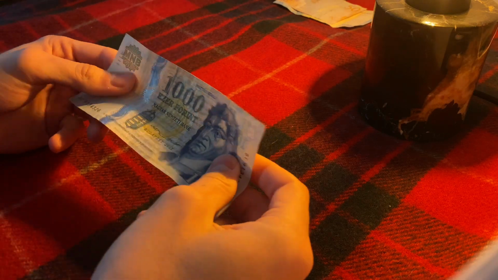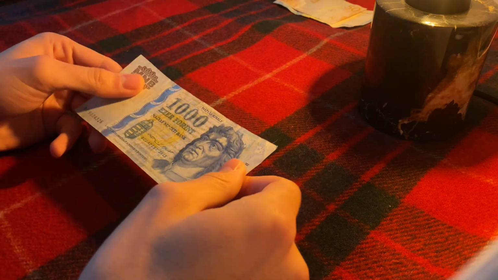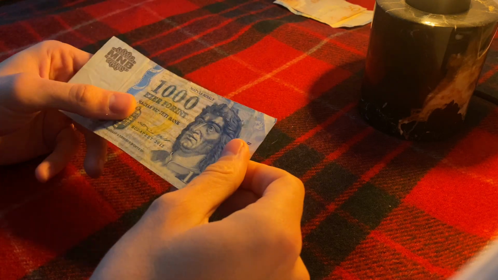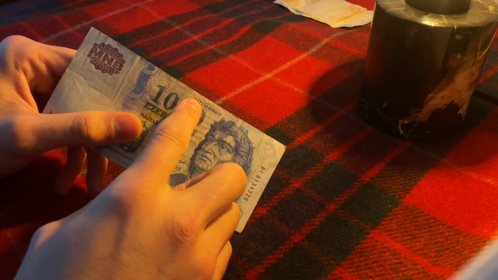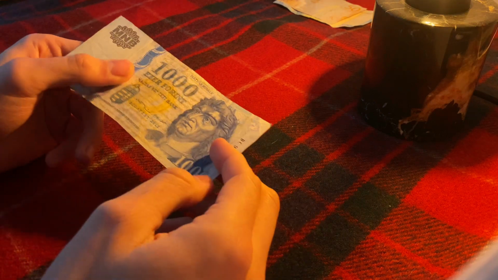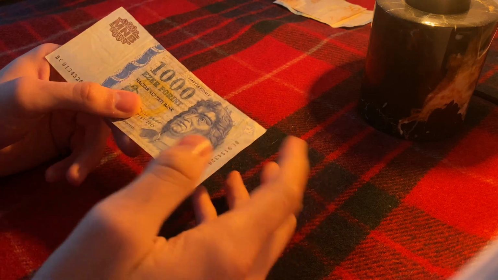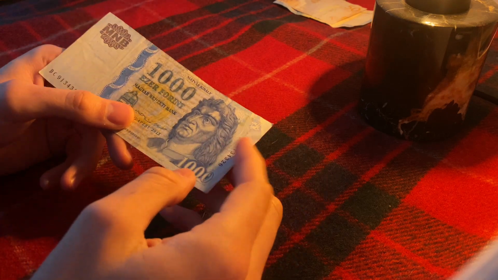In this 1,000 forint banknote, you can see an image of Matthias Kirali, or as he's known in English and in Latin, Matthias Corvinus.